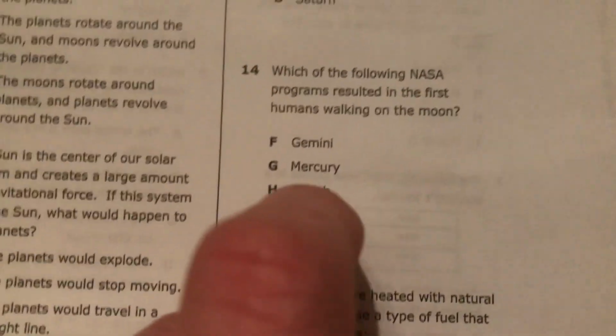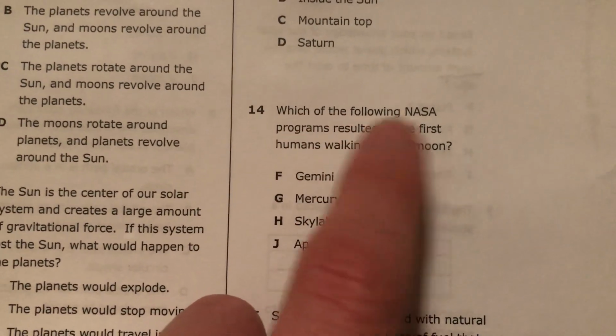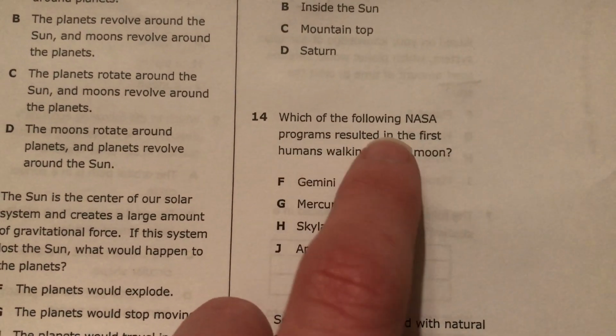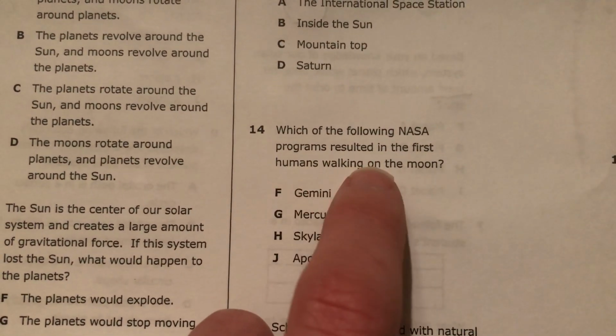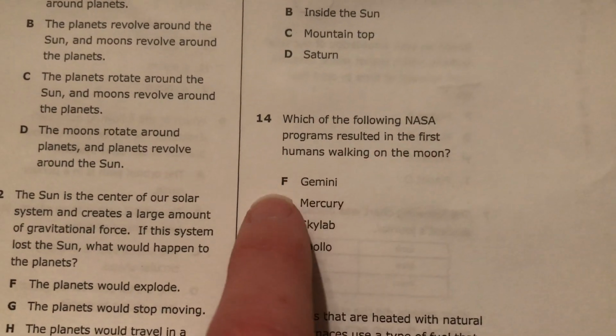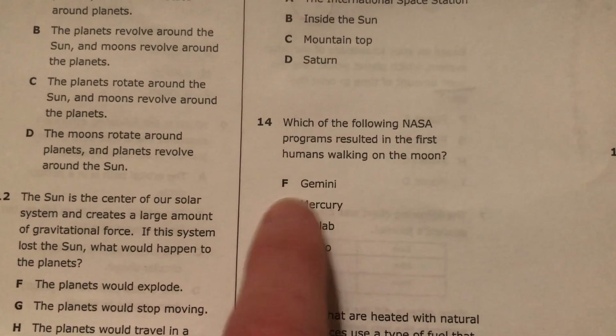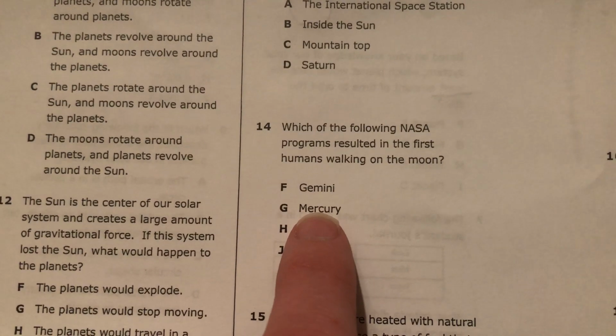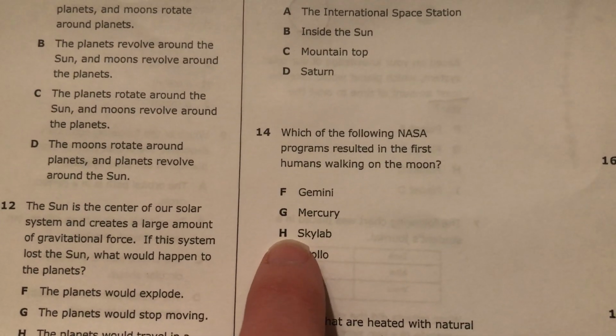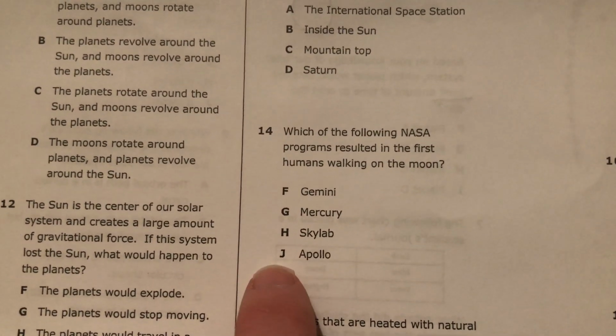Number 14. Which of the following NASA programs resulted in the first humans walking on the moon? F, Gemini, G, Mercury, H, Skylab, or J, Apollo?